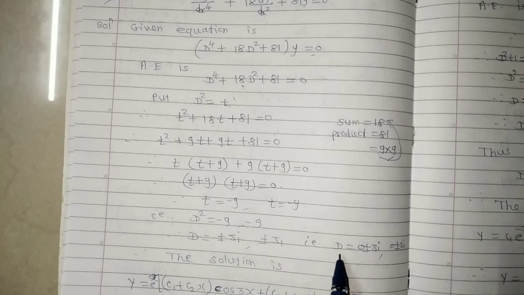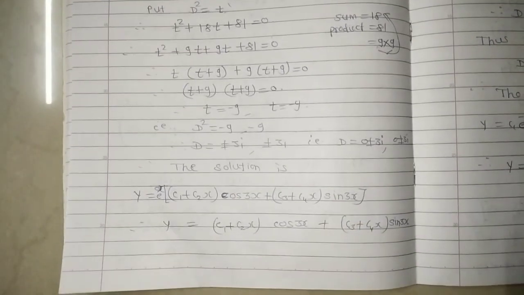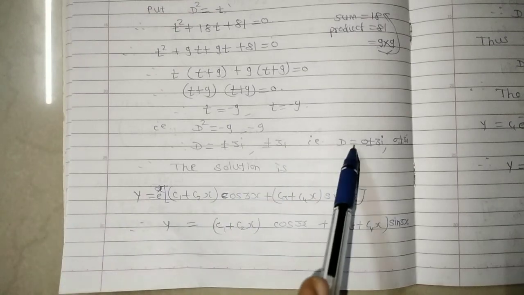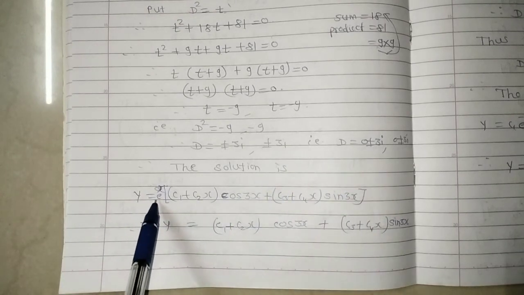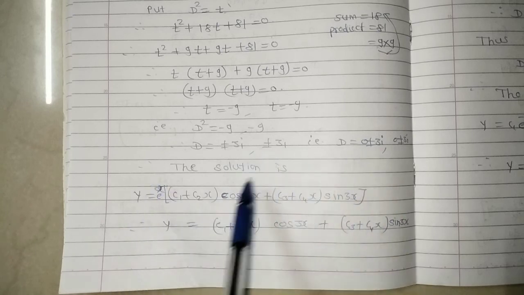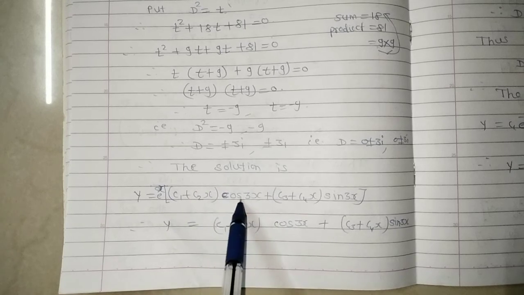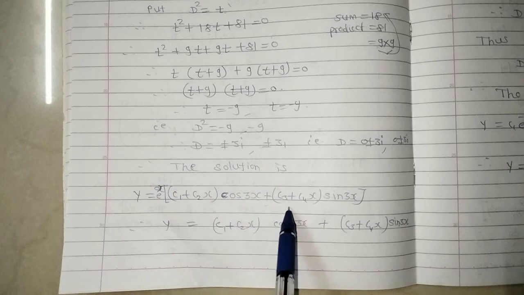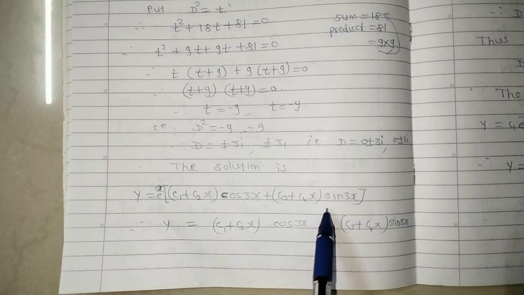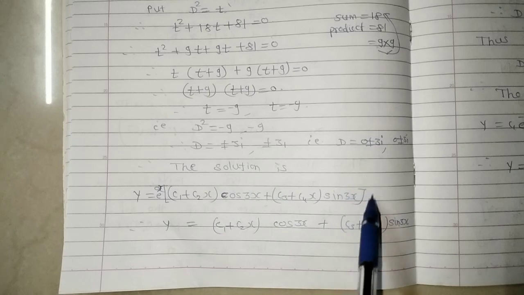That is, roots are d equal to 0 plus minus 3i, comma 0 plus minus 3i. That is, roots are repeated and roots are complex. These complex roots are repeated. Hence, the solution of the given equation is, here alpha is 0, beta is 3, e raised to alpha x, that is e raised to 0x, into brackets. Roots are repeated, so in bracket c1 plus c2x bracket complete into cos of beta x, beta is 3, cos of 3x, plus in bracket c3 plus c4x bracket complete into sin of beta x, that is sin of 3x bracket complete.